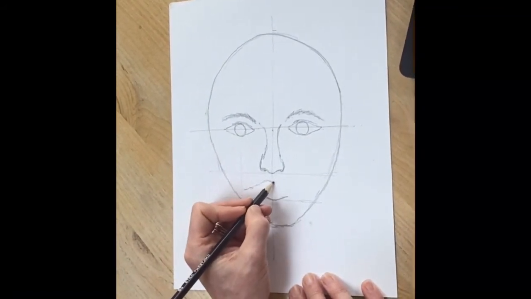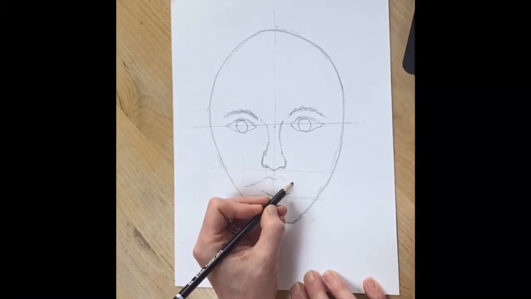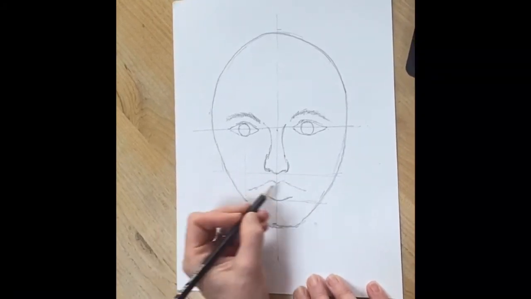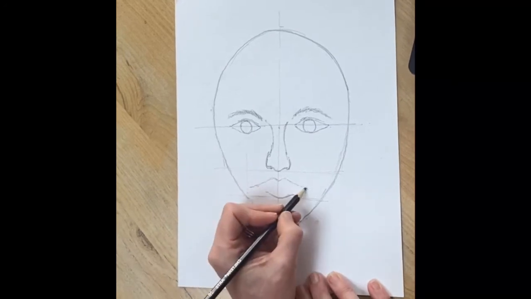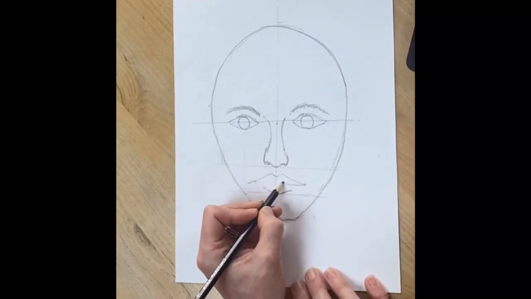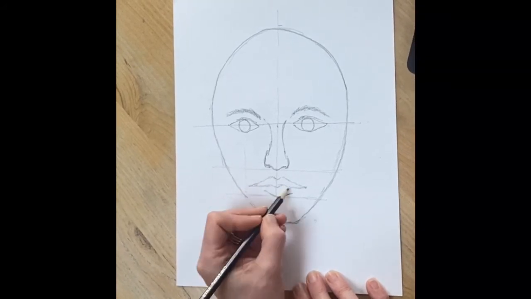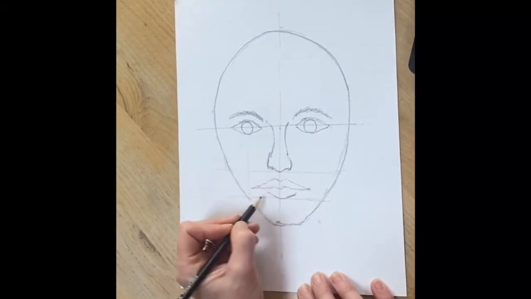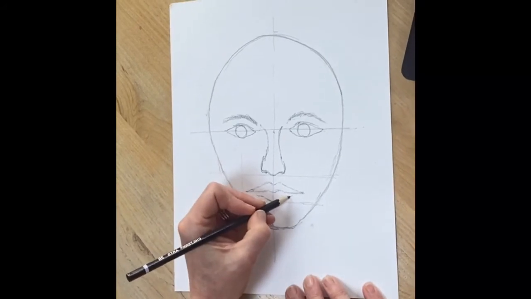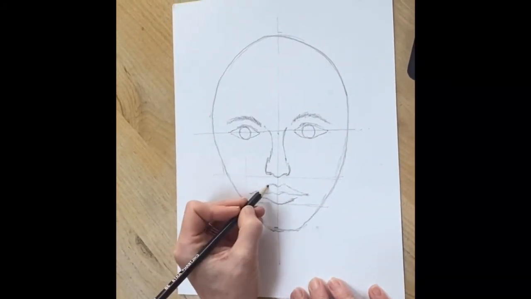Again, we're all different, so you need to look at your subject and decide a little bit more detail about how that mouth is going to go. But just for now, I'm going with a bit of an average. Okay, so there we've got the lips in there.